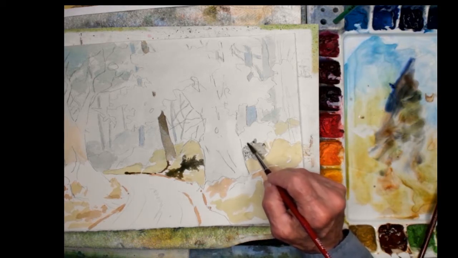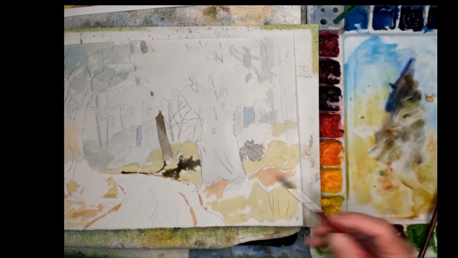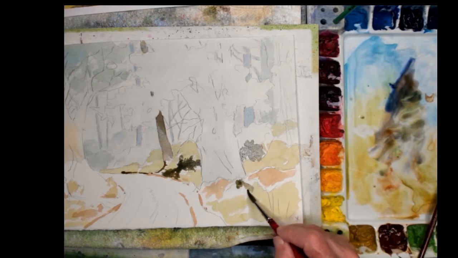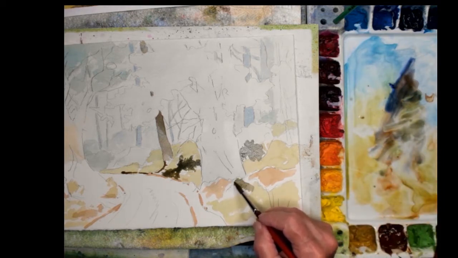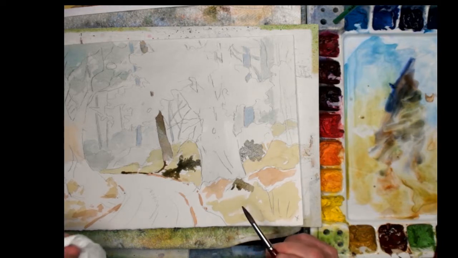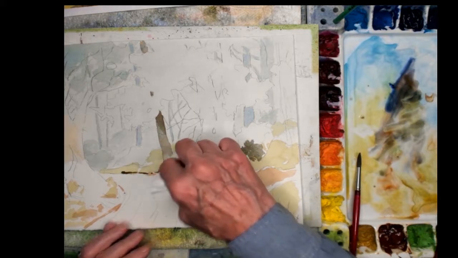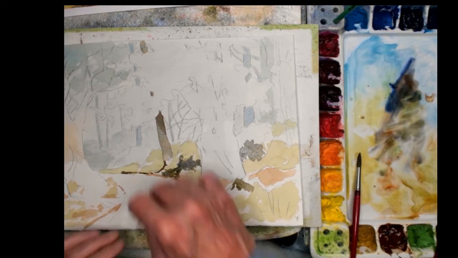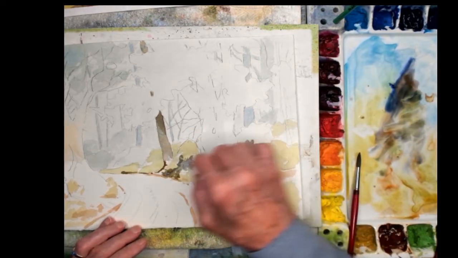But I know already that when it dries, watercolor dries a lot lighter, so I've got to make sure I put it in dark enough because I know it's going to lighten up when it dries. Now moving into the foreground, adding in some of that dark shadow areas around the base of the tree. Building texture. I'm going to pick up a little bit of that darker area there in the middle ground, just to keep the values a little bit lighter in that middle ground area.